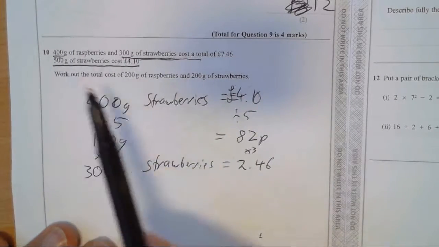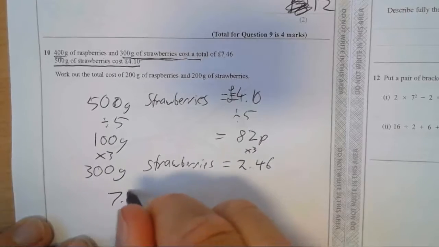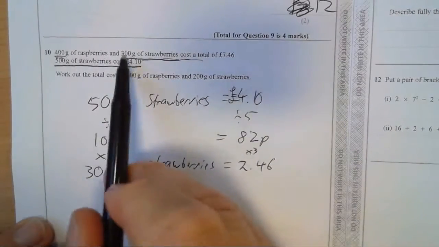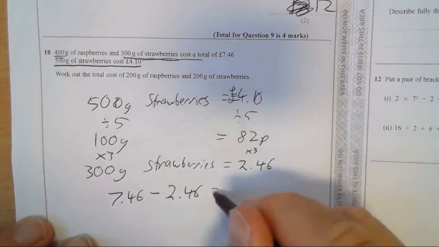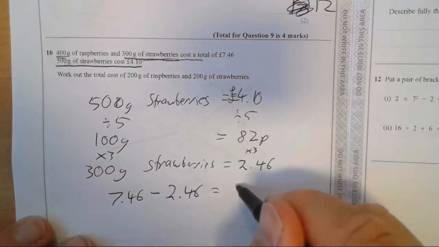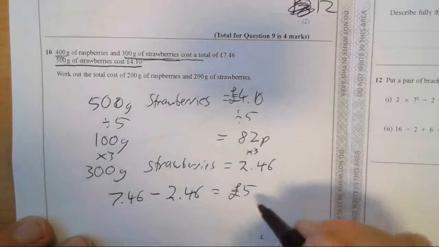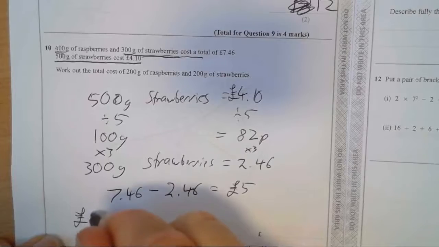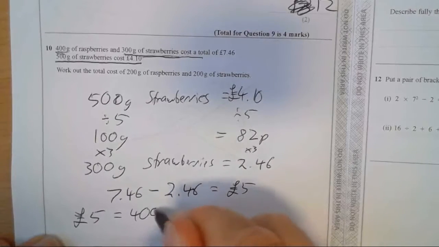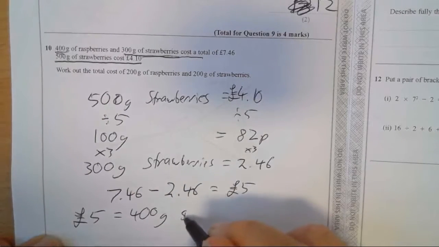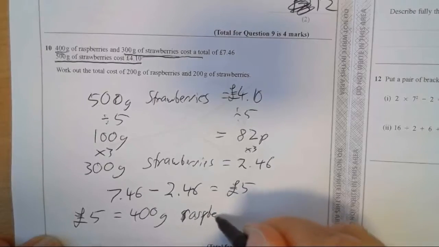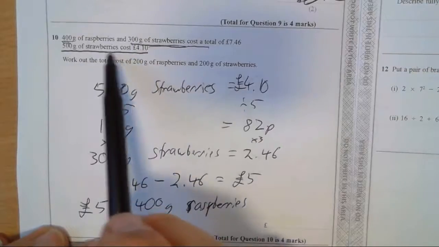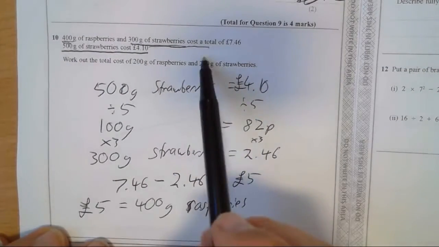So let's see how much have I got left over. So if I've got £7.46 and I take away £2.46, the cost of 300 grams of strawberries, I get £5. And I know that £5 is 400 grams of raspberries, because that's what's left over. So I can work out how much 200 grams of raspberries is, right? Because that's what I need to work out here.